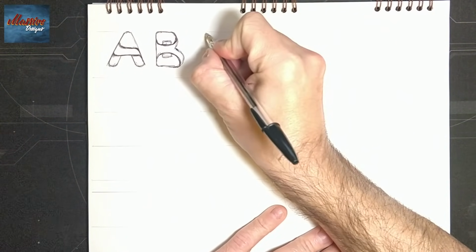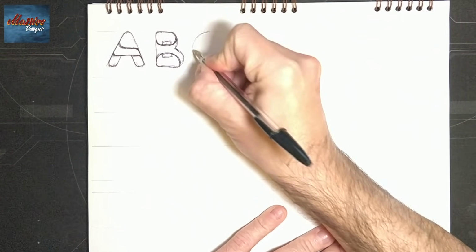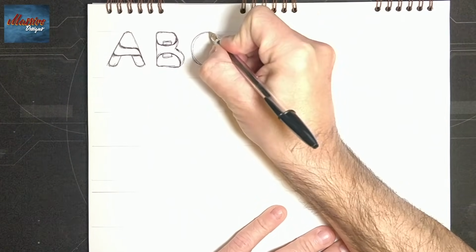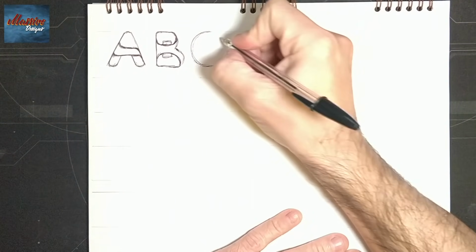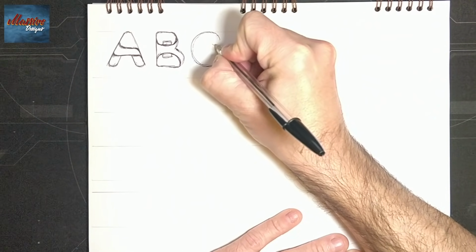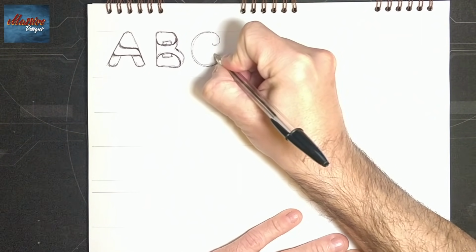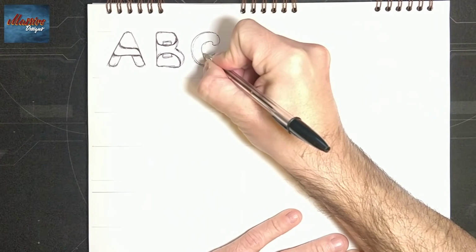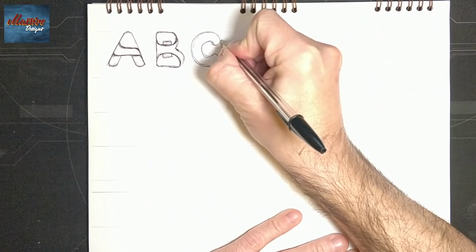Now the C is also almost like a half moon, no? So now again with the round corners we do something like this, okay?